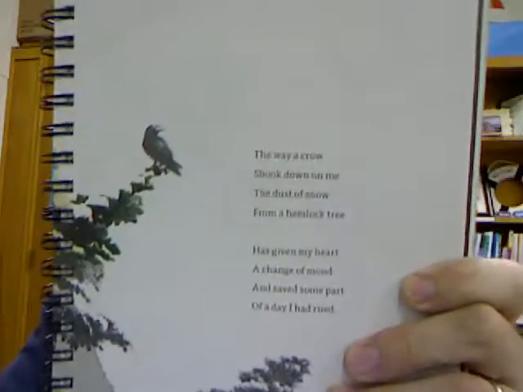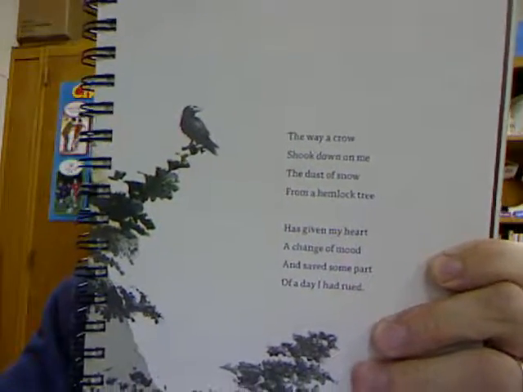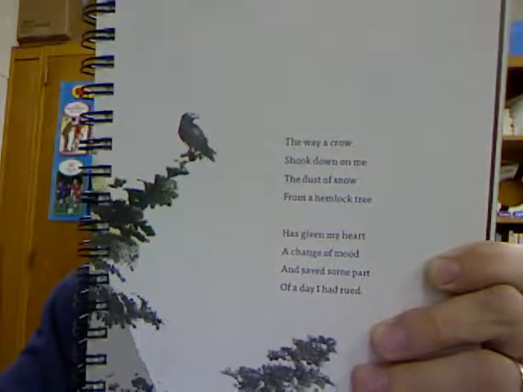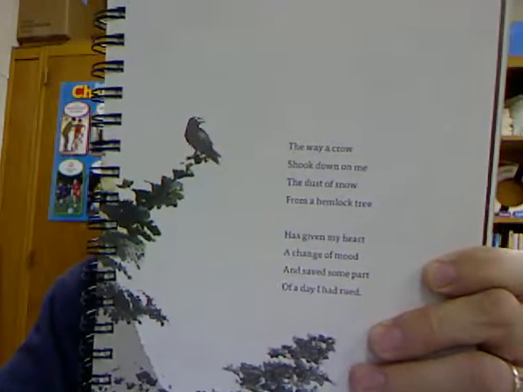Let me read the poem real quick for you. It says, "The way a crow shook down on me, the dust of snow from a hemlock tree, has given my heart a change of mood and saved some part of a day I had rued." So for whatever reason, he wasn't really having a great day. A crow apparently landed on a branch above him and shook some snow down on him, which apparently lightened his mood. It might have been just what was required to give him a moment of something different.